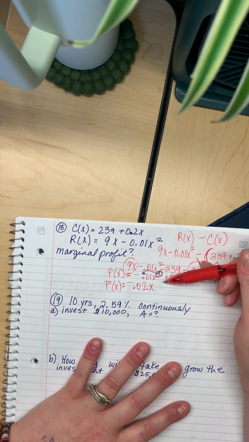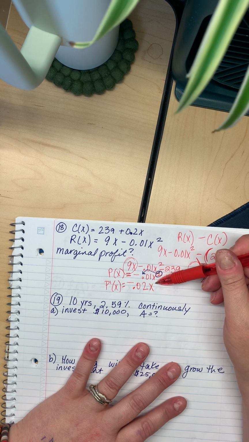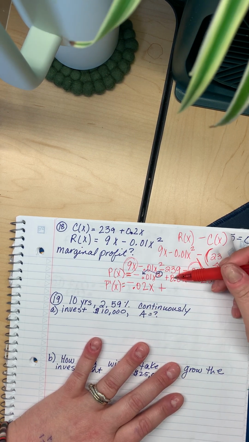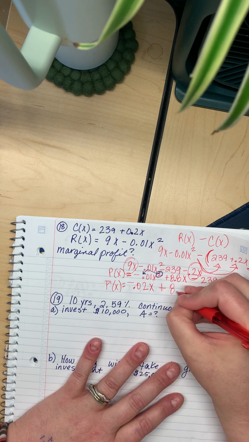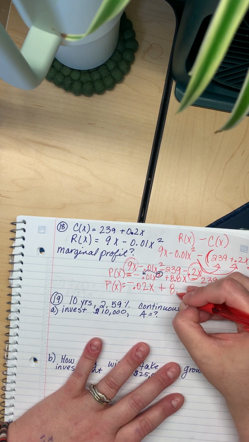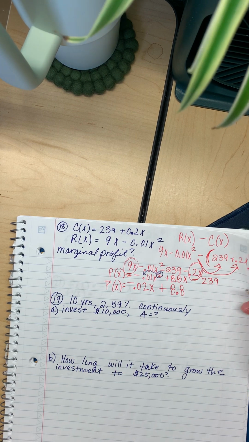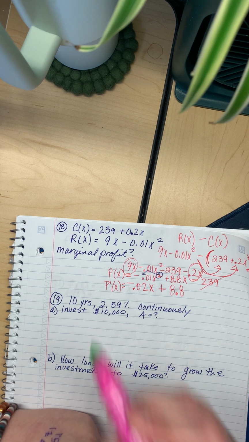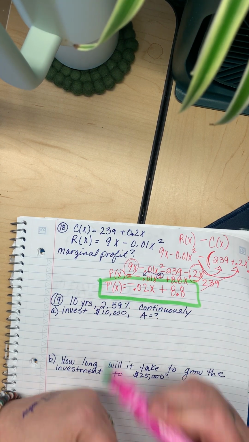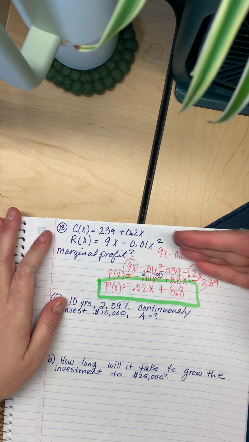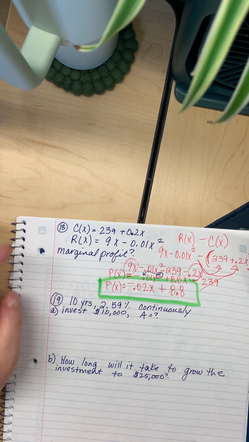x to the subtract 1 from the exponent makes a pretend 1, and I'm not going to write it. Plus, the derivative of a number and a plain old x is just that number. And then the derivative of 239 gets smashed away. So my marginal profit is negative 0.02x plus 8.8. So you had to use this formula, then you took the derivative.